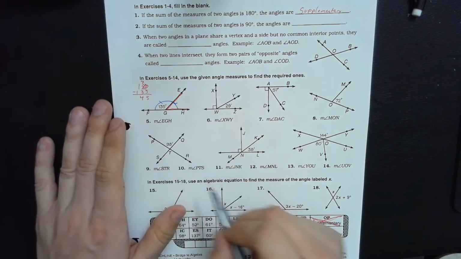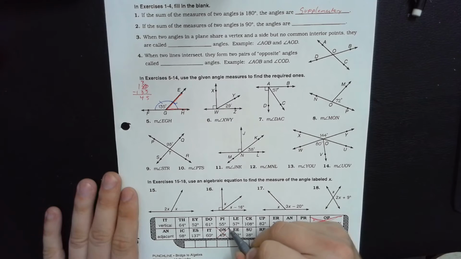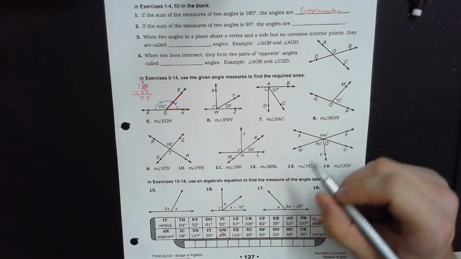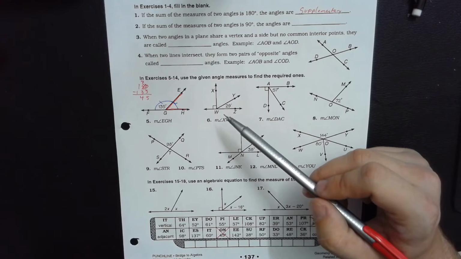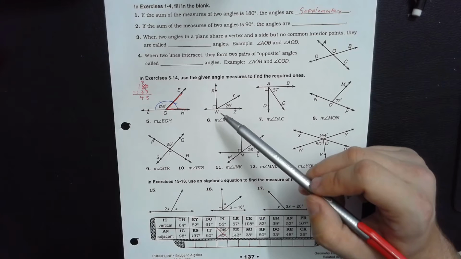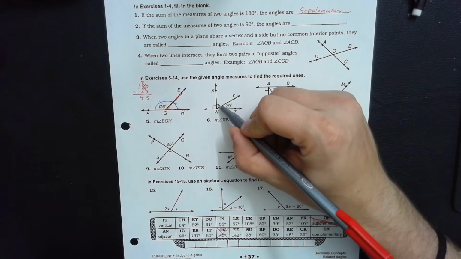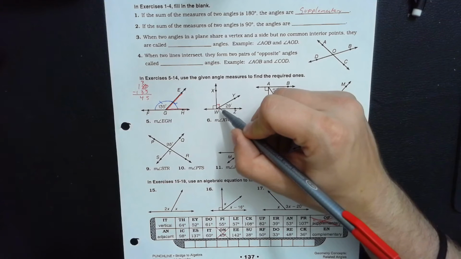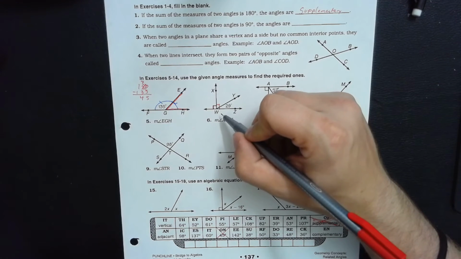So number 5 was 45, so I look for 45 down at the bottom, right here, and cross it out. And number 6 as well, I did. Now number 6, we were talking about adjacent angles again. We know that this angle over here is 90 degrees only because its adjacent angle was 90 degrees.